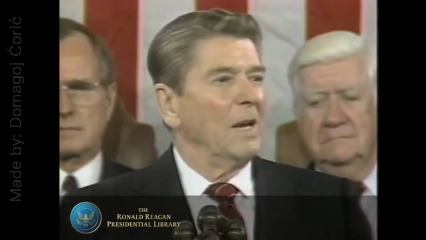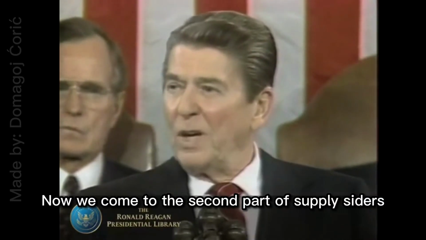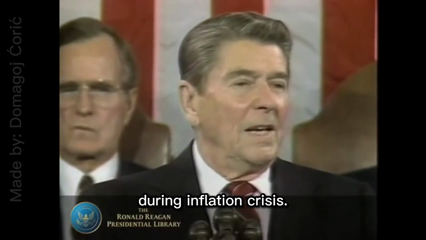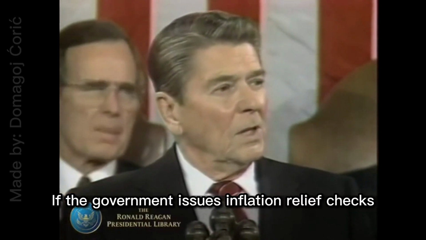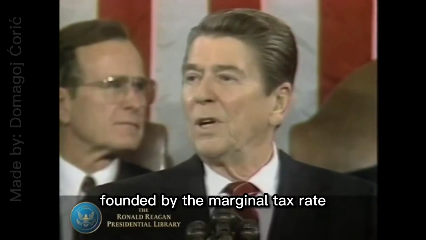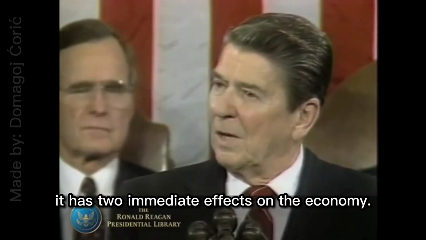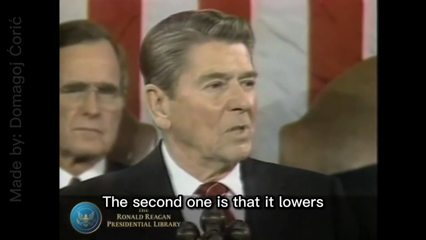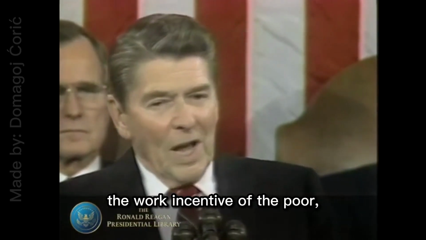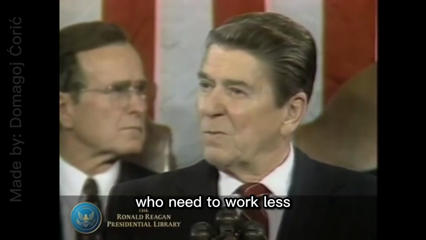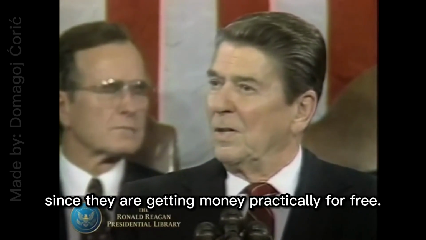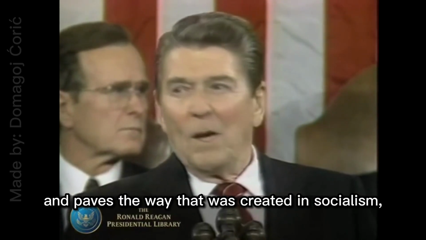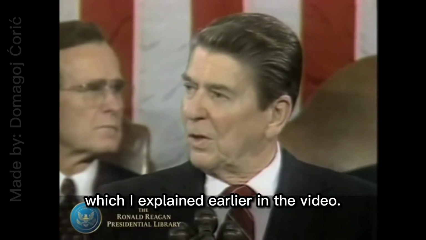Now we come to the second part of supply-siders, and we will explain a thesis why wealth redistribution benefits no one during an inflation crisis. If the government issues inflation relief checks funded by the marginal tax rate, it has 2 immediate effects on the economy. The first one we already mentioned, as it lowers the business incentive of the rich. The second one is that it lowers the work incentive of the poor, who need to work less since they are getting money practically for free. This in turn leads to less efficiency in the country's economy and paves the way that was created in socialism, which I explained earlier in the video.